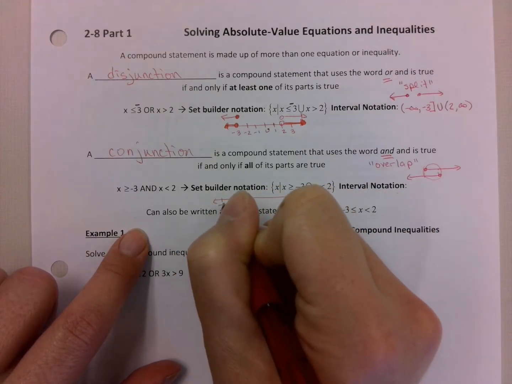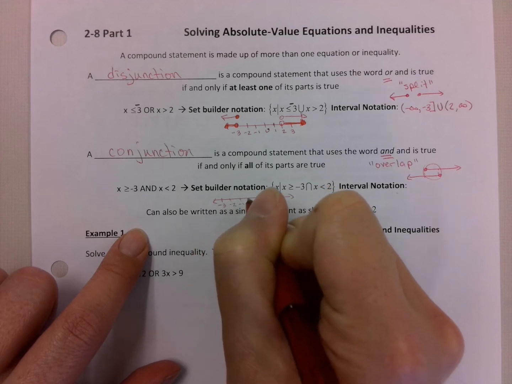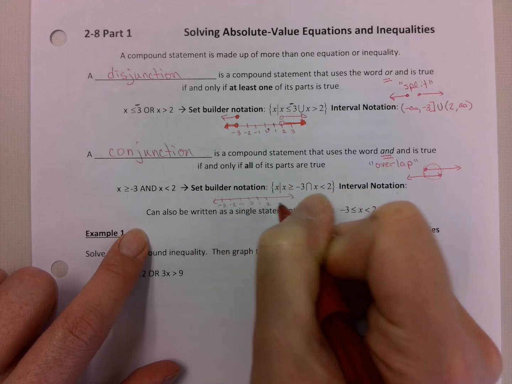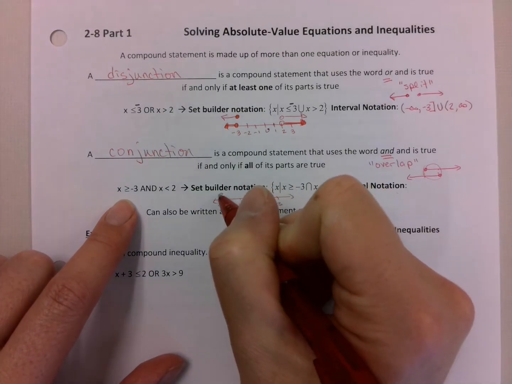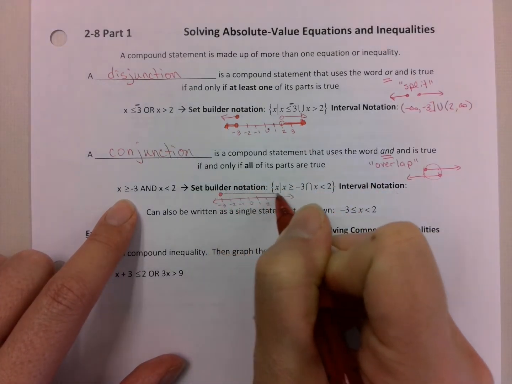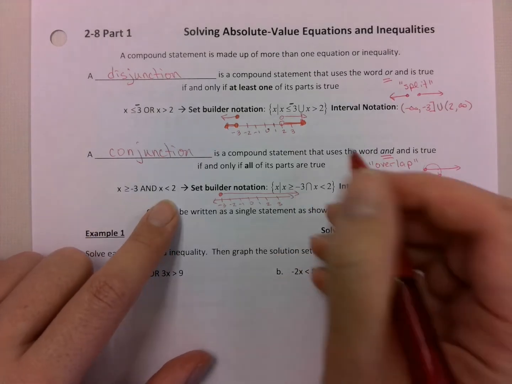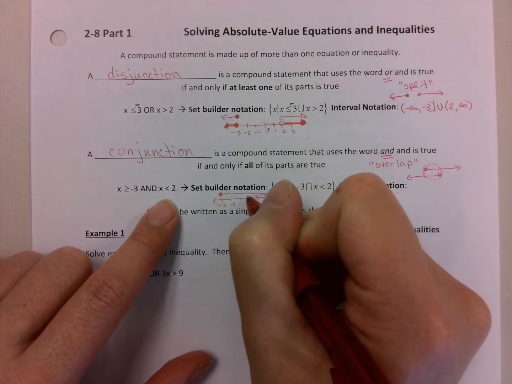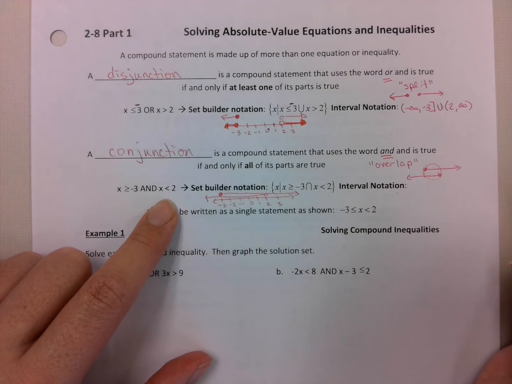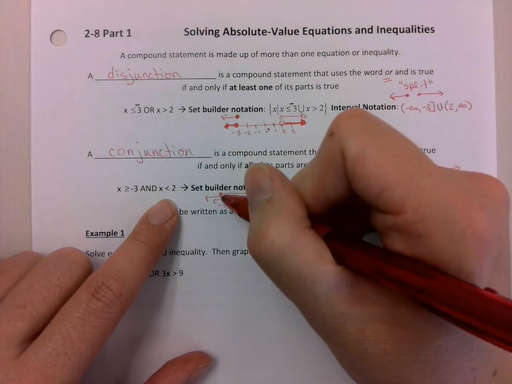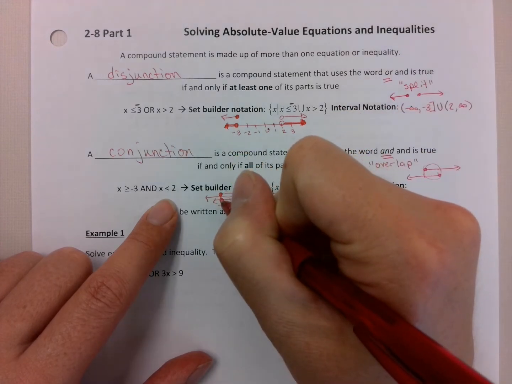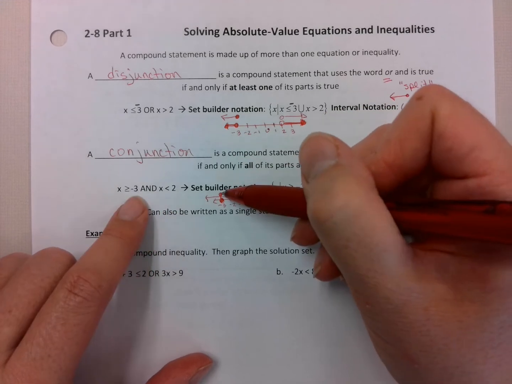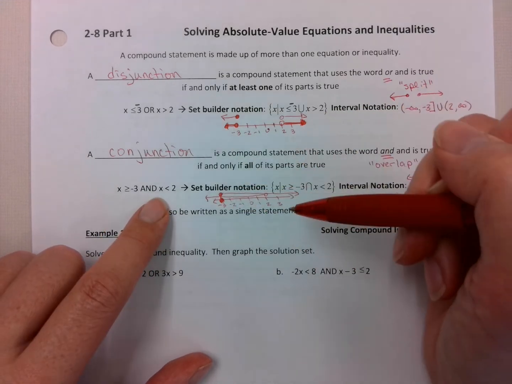Here we are again at -3. x is greater than or equal to -3 would start here with a closed circle, and we would shade going this way. x is less than 2 would be an open circle, and shade going that way. The and statement is where they overlap, from here to here. So I'd have a closed circle because it's included on x is greater than or equal to -3, and as x is less than 2.